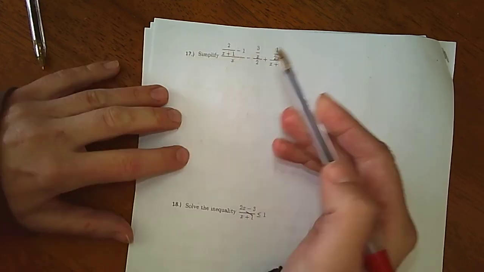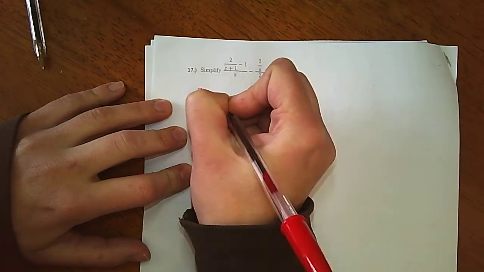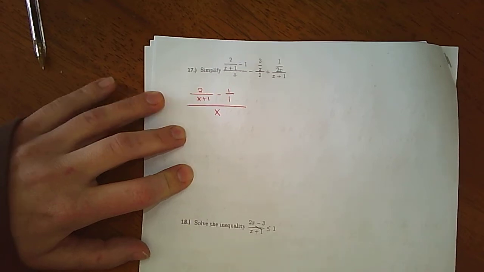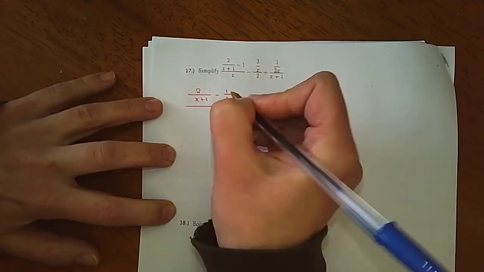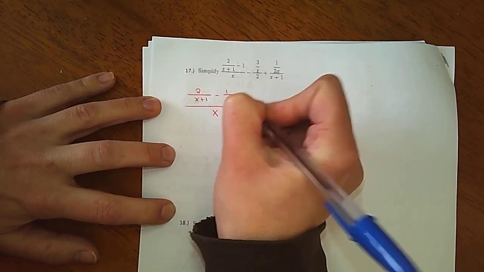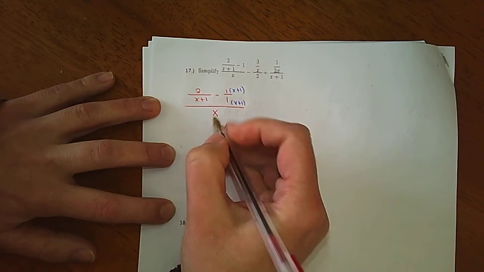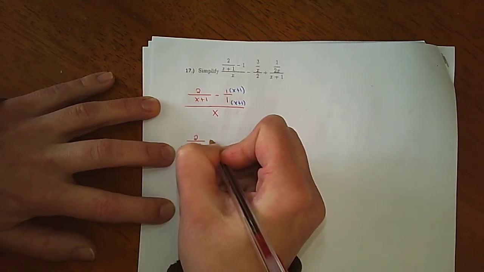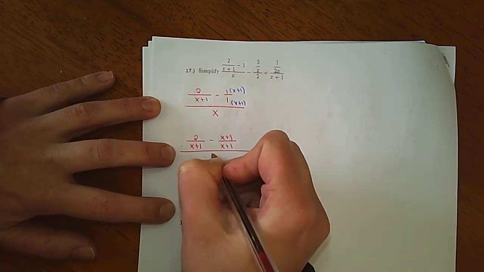I'm looking at this, and I'm thinking this is 2 over x plus 1, minus 1 over 1, all over x. For this one piece, I need a common denominator. So I'm going to multiply this by x plus 1, this by x plus 1. So now this becomes 2 over x plus 1 minus x plus 1 over x plus 1, all over x.